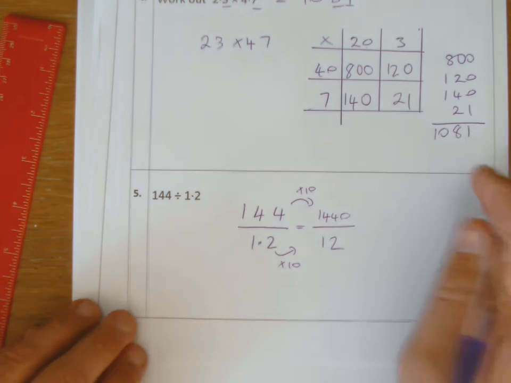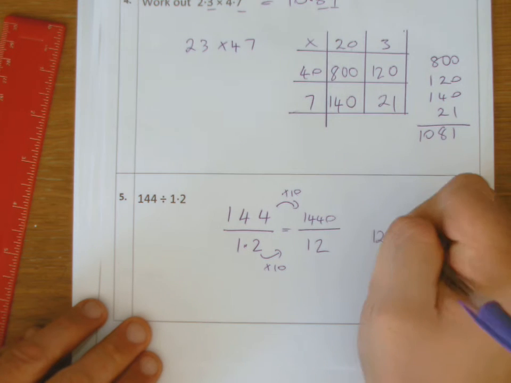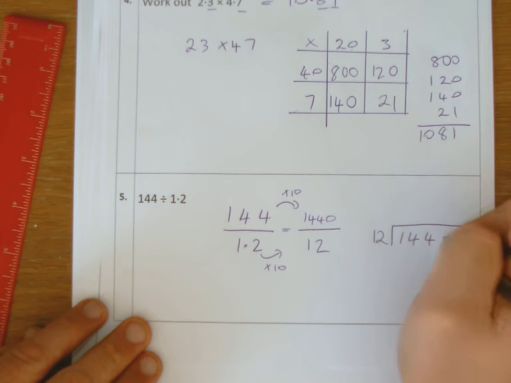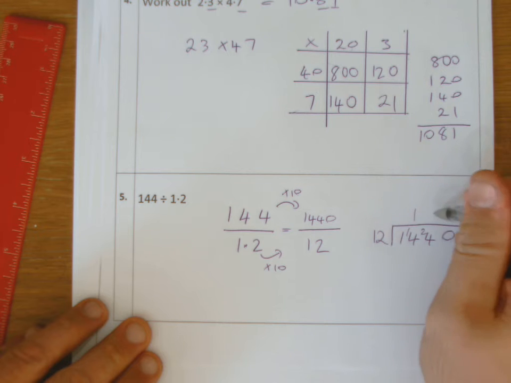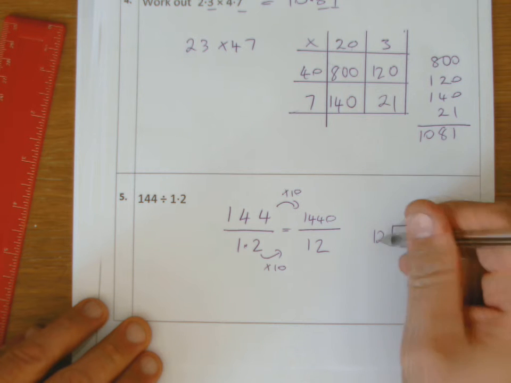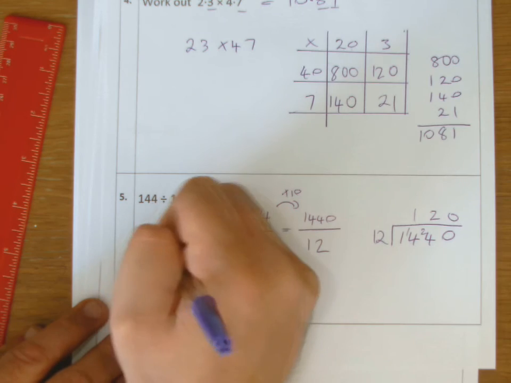Okay, so up to you how you want to do this then. Obviously this would be non-calculator, bus stop method. 12 well, into 14 then, it doesn't go into 1, doesn't it? So 12 into 14 goes once, remainder 2. And 12 into 24 goes twice, and there's no remainder. And then 12 into 0 goes 0 times. So the answer is 120.